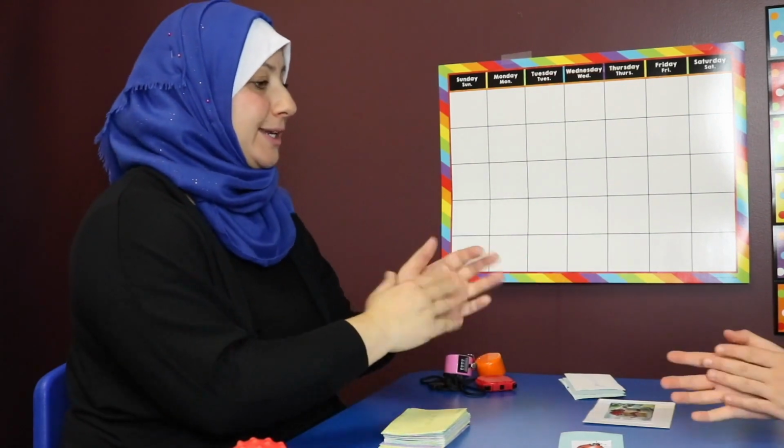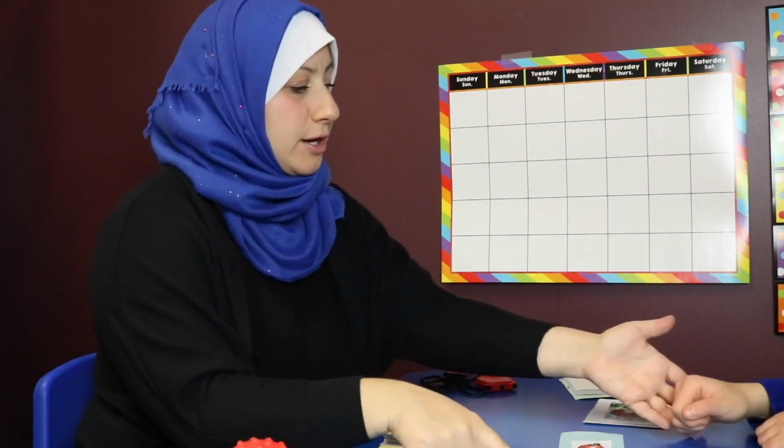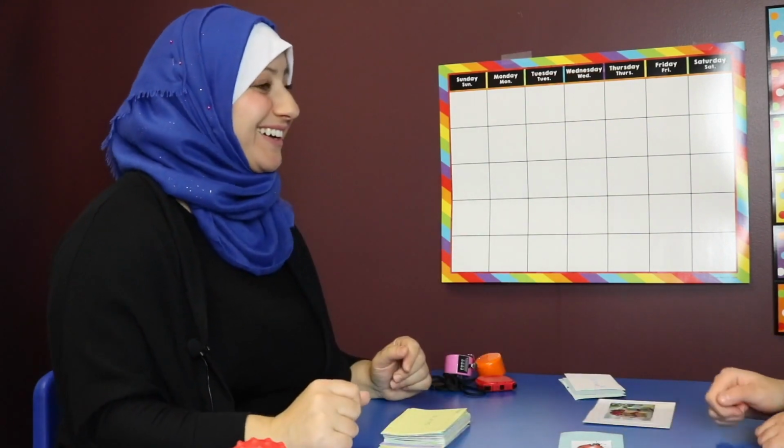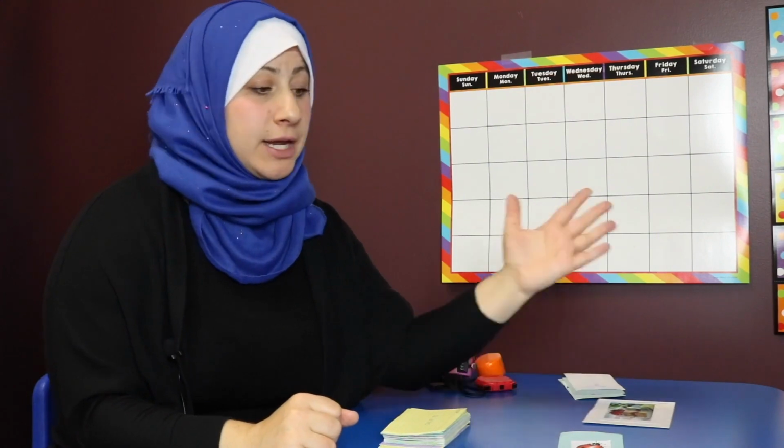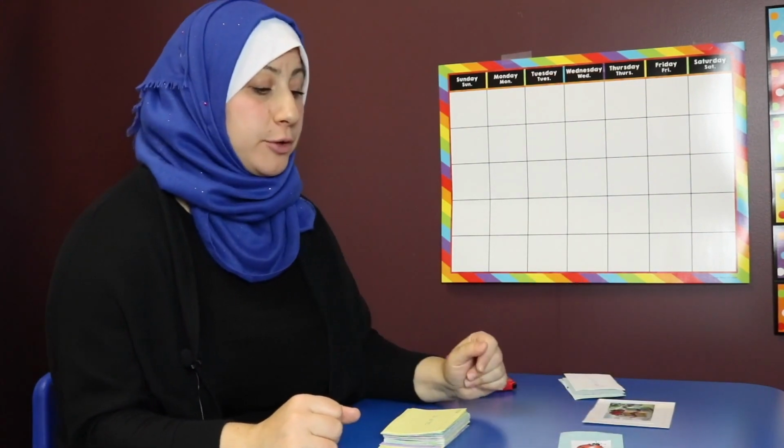Do this. Do this. Point to the star. Good. Point to the star. Nice work. So as you can see, I had my hand there ready to prompt her to get to the star, so I'm blocking the other ones from her responding.